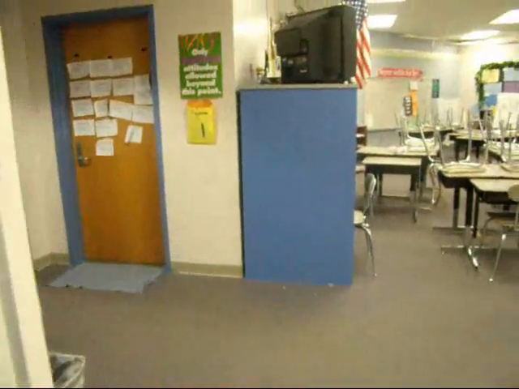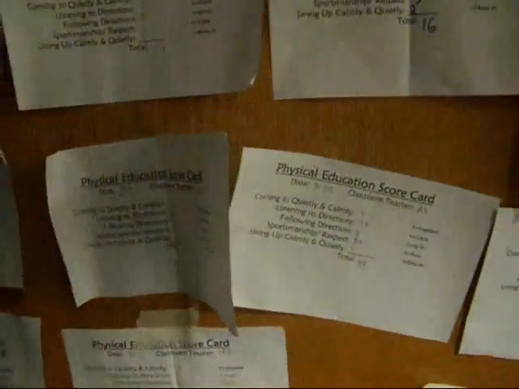Let's see. I also have a little room in here. I've used it for storage now. It's a closet. But I would like to turn it into like a little learning area, but have not had the time to clean all this stuff out. It actually has a whiteboard too, which would be really nice for that. Maybe putting a table in here to do some remediation, but we'll see how that works out.